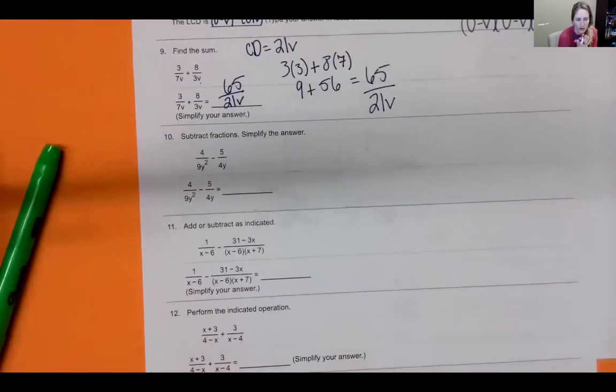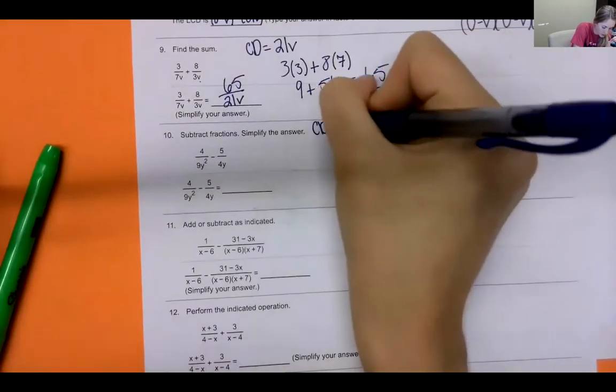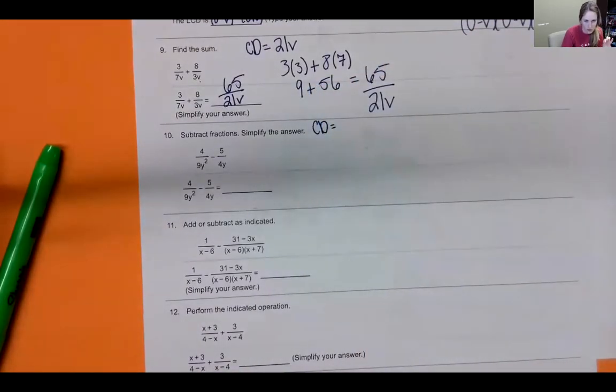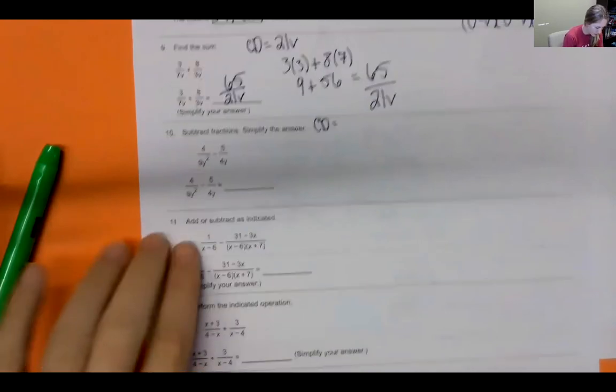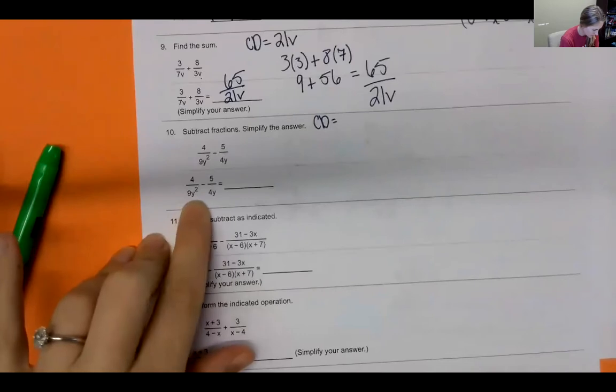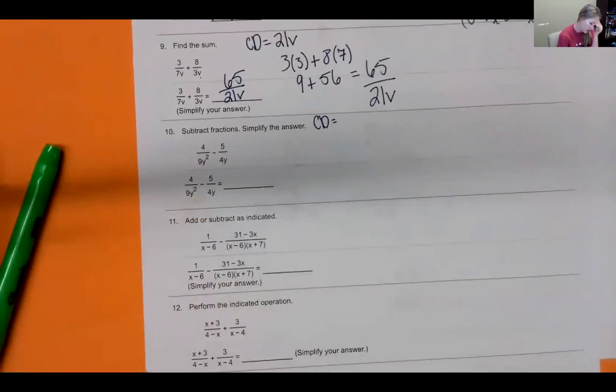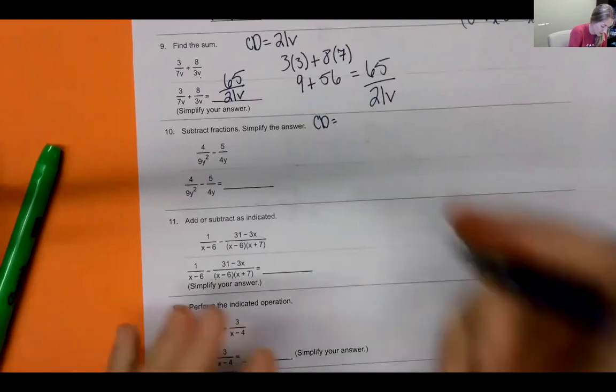All right, so we got to find our common denominator on this one. So you're going to have to find your common denominator, or always check. So we have a y squared, so now I'm going to have a y squared. And 4 times 9, what's the lowest? The least common multiple of 9 and 4, I think it's going to be 36.